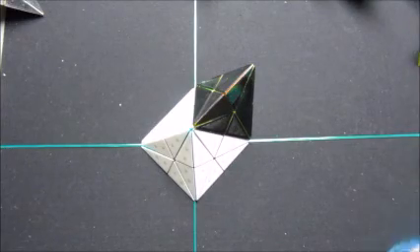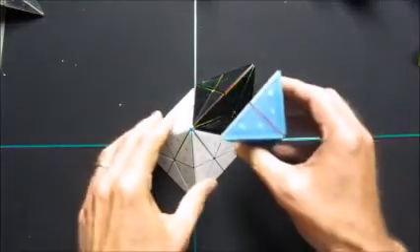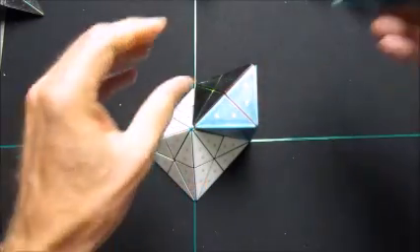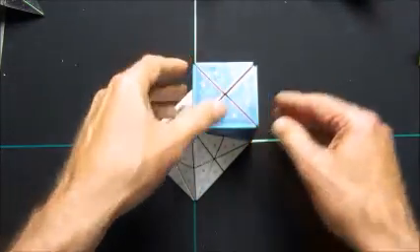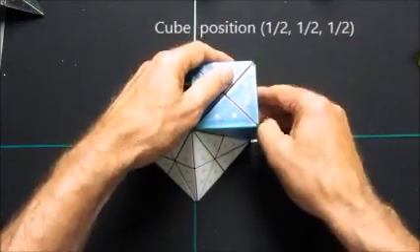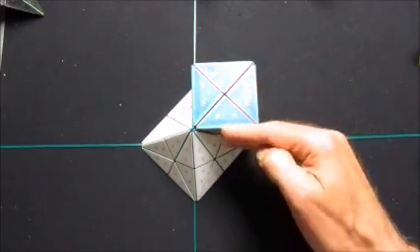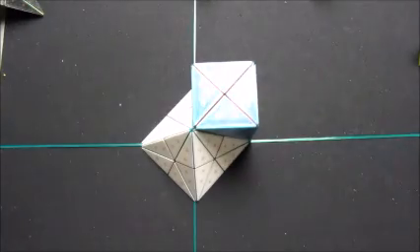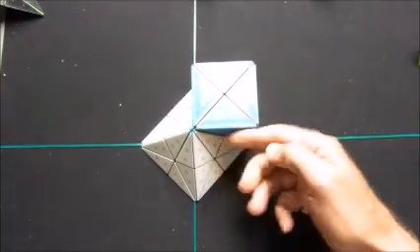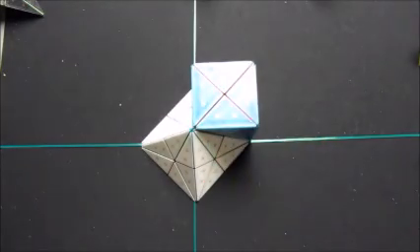If we now build in a cube, which is centered around the tetrahedrons, you can see now how this blue plane is taking shape in its relative position with the octahedral planes.